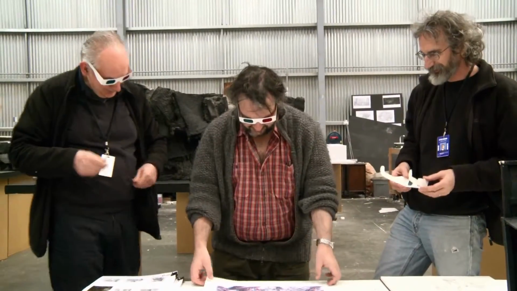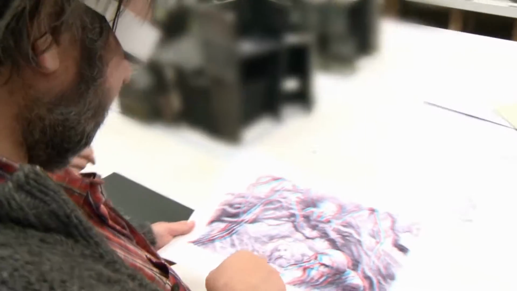Yeah. My God, coming at you, look at that. Whoa. If you happen to have a pair of glasses like these at home, you should be able to see the artwork in 3D.